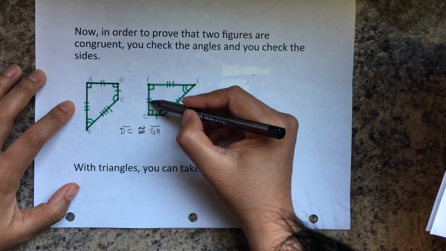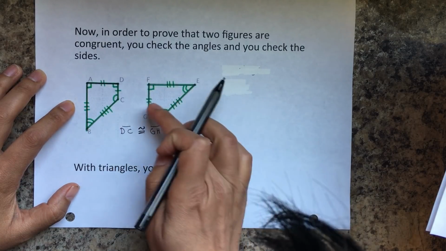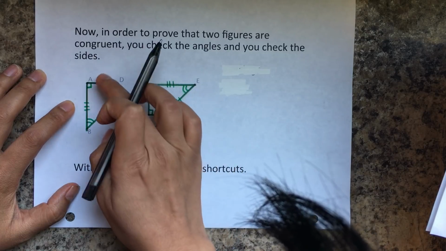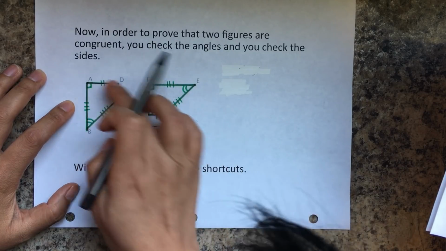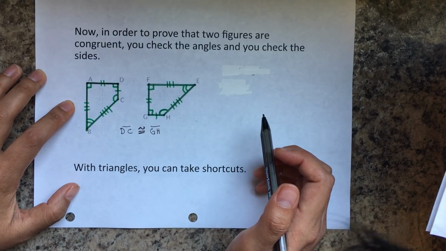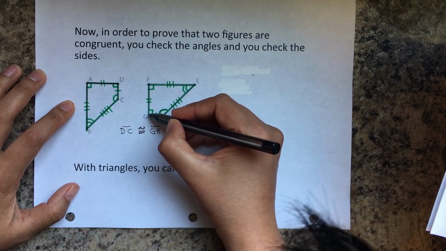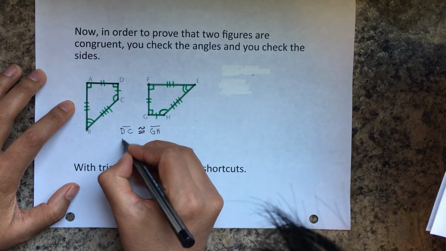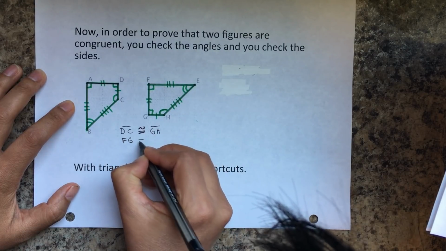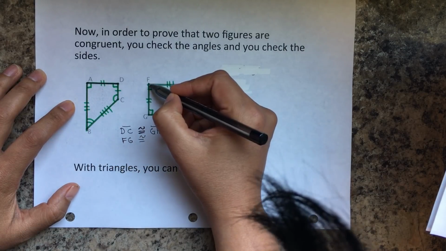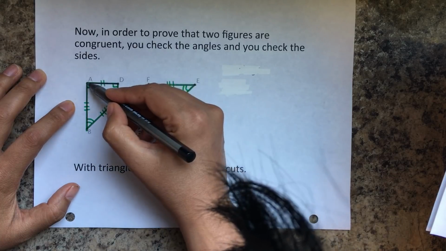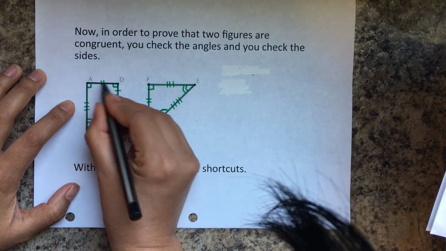Also, because of the double marking, by putting two marks, that means that those two sides with the double mark are congruent. So we are going to say that FG is congruent to, since I started at the bottom, AD.